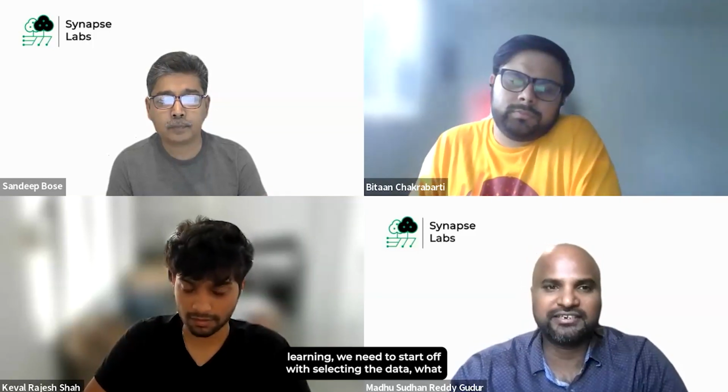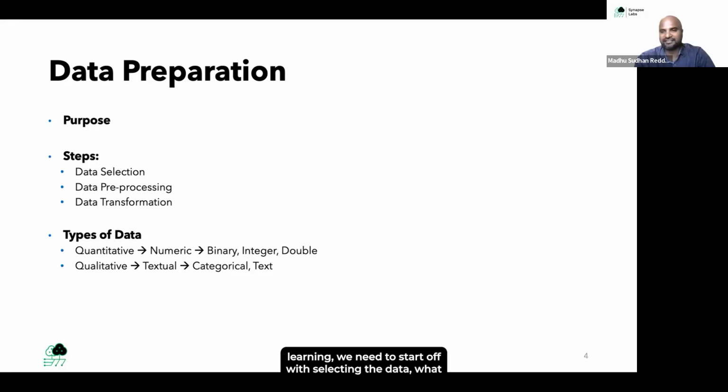Yes, yes. The very first step is, again, since we need the data as part of the machine learning, we need to start off with selecting the data, what all different data sources that we need. And the things that you just mentioned are the data pre-processing and the feature engineering parts, or the data transformation part, Keval.